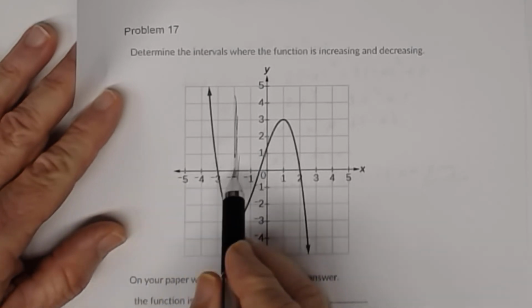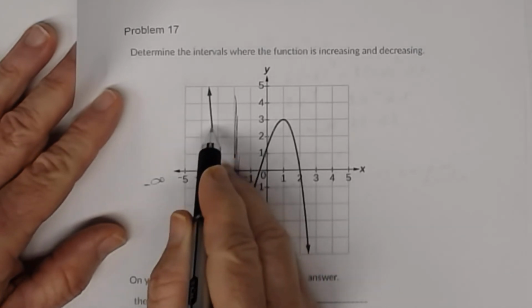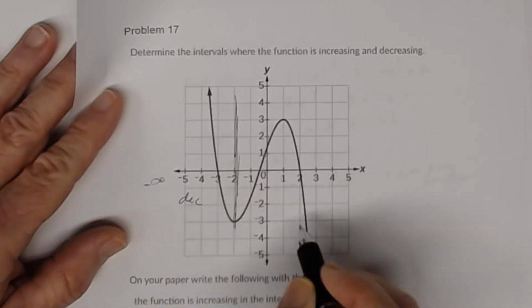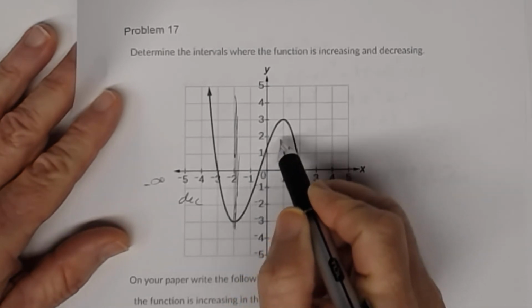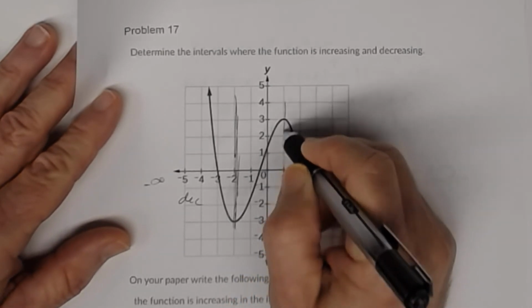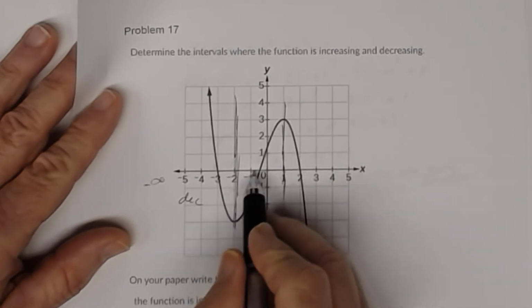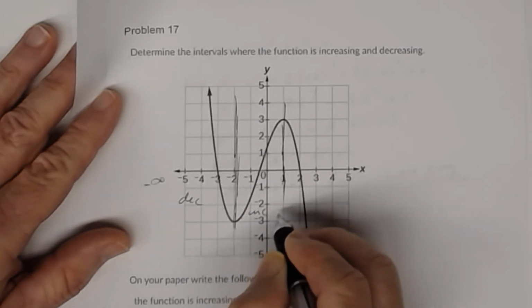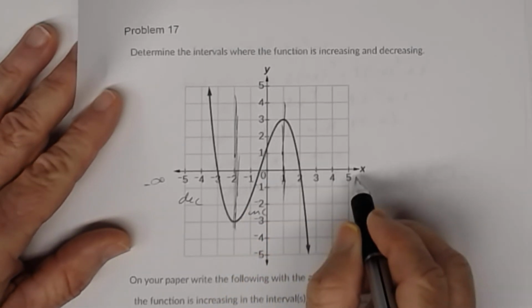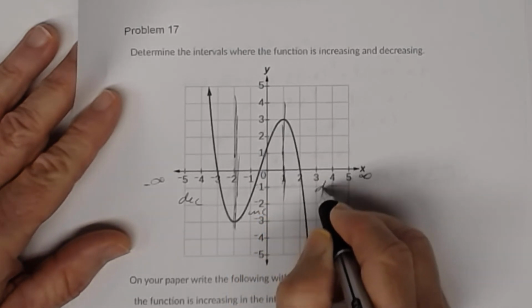So in this interval from negative infinity to negative 2, your y values are decreasing. And then from negative 2, notice what your y values are doing. They're increasing, and then all of a sudden they're going to decrease. So it increases up to 1. From negative 2 to 1, your y values are increasing. And then from 1 to infinity, your y values are decreasing.